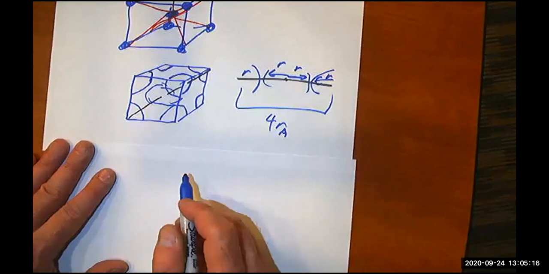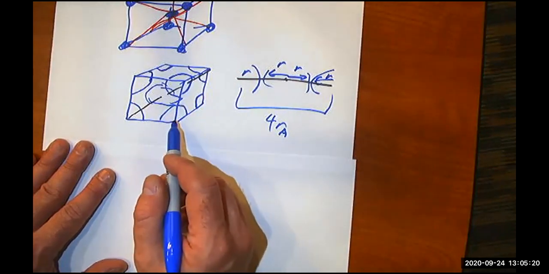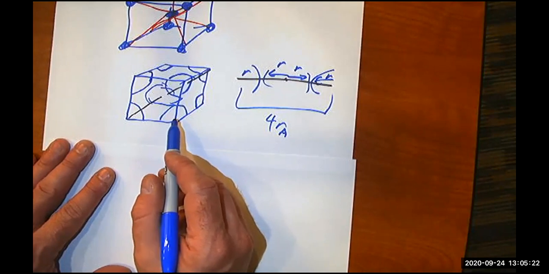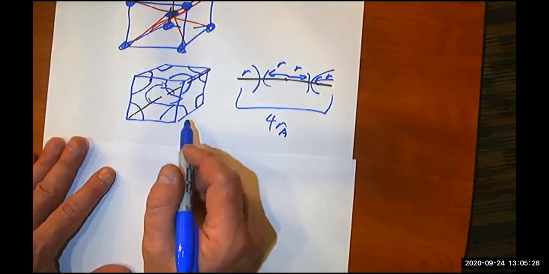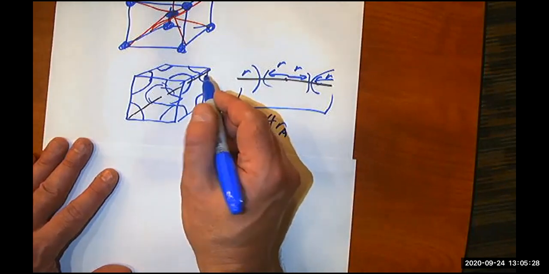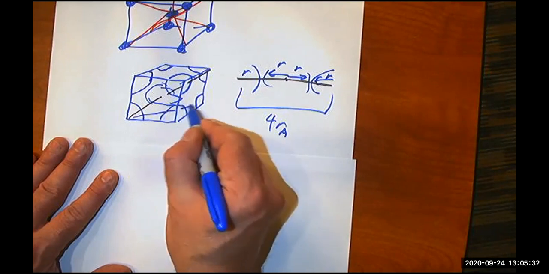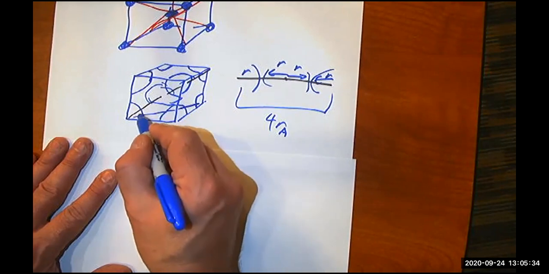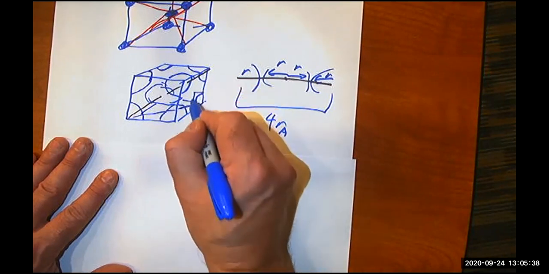Now we can try to find the face diagonal and then the edge length, which we are going to need in a minute. If we draw across the bottom this face diagonal, we can see that we have a right triangle.